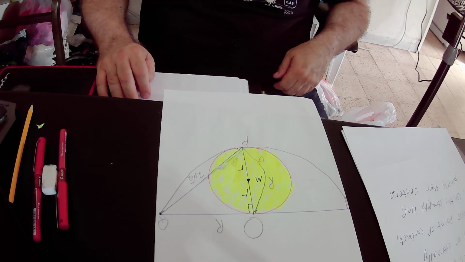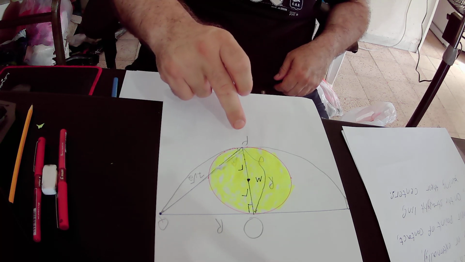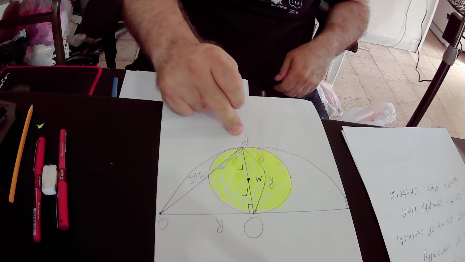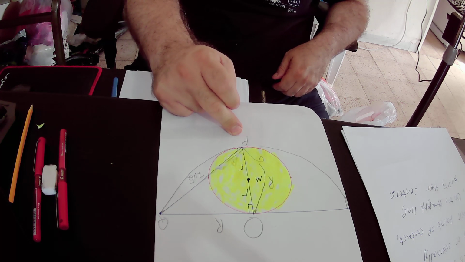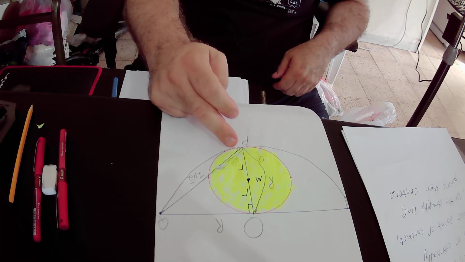And the touching point between the yellow circle and the semicircle is at point P. Or point P is the point of contact between the semicircle and the yellow circle.